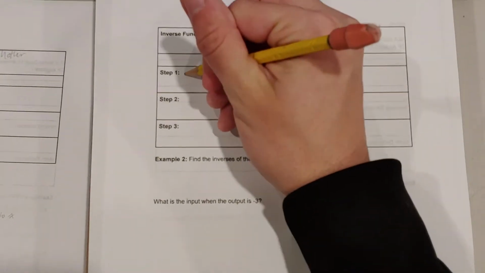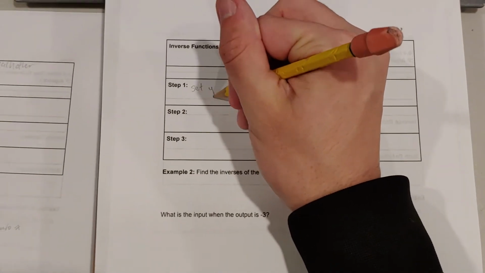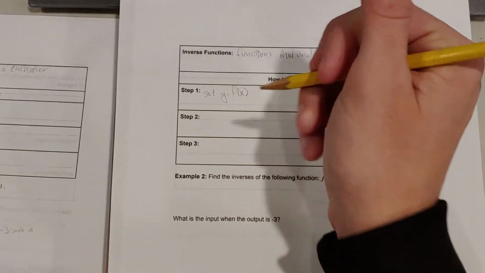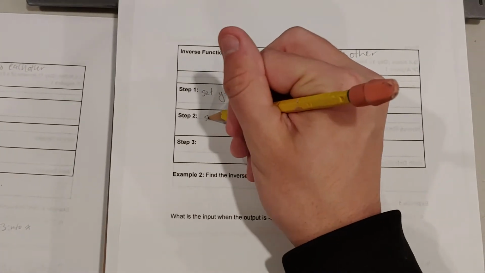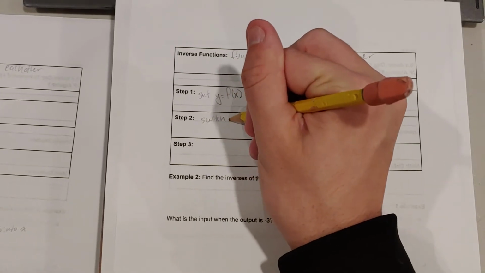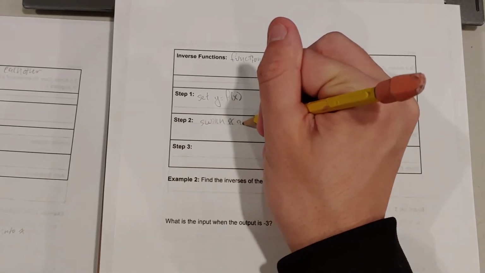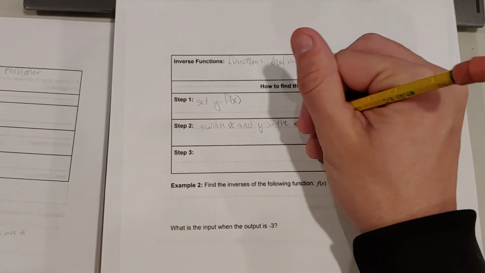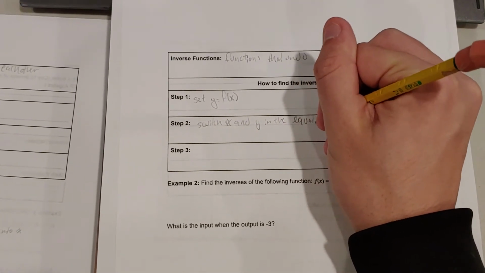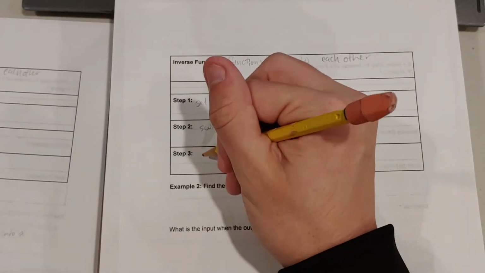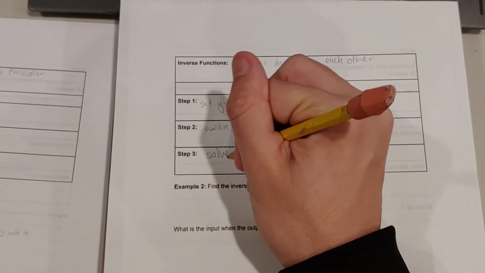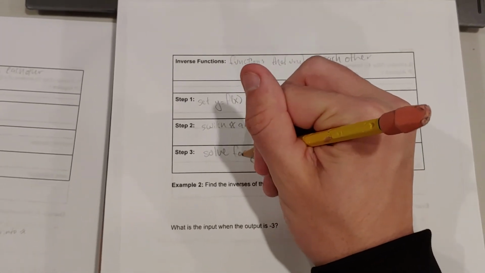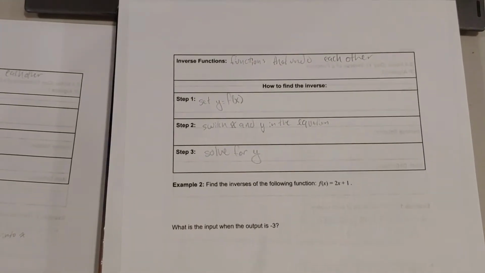So step one is to set y equal to f of x. Step two is to switch x and y in the equation. And step three is to solve for y, like we have been doing pretty much all year.